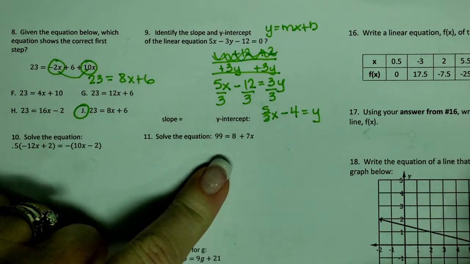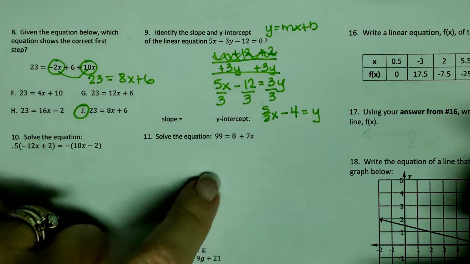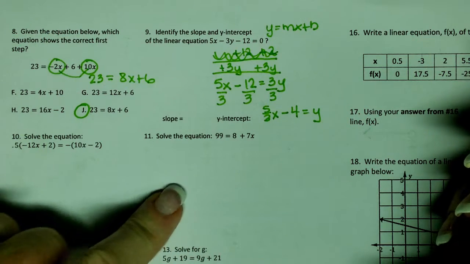So Nehemiah, what is my slope? Are you just yelling out random things? No, because I hear you say minus a lot, bro. Oh. So random things. What is my slope?